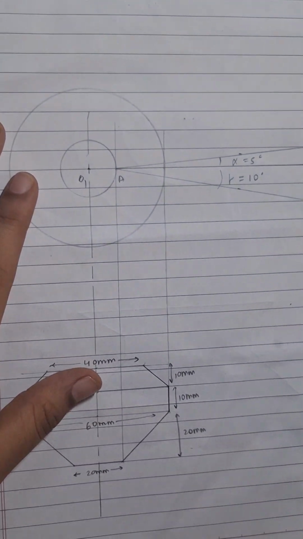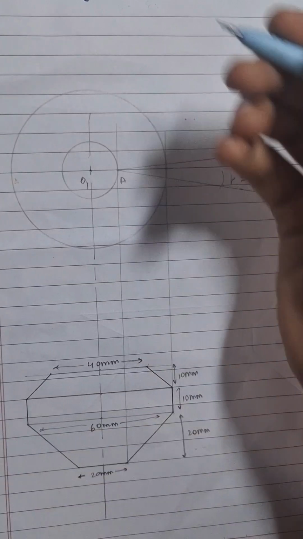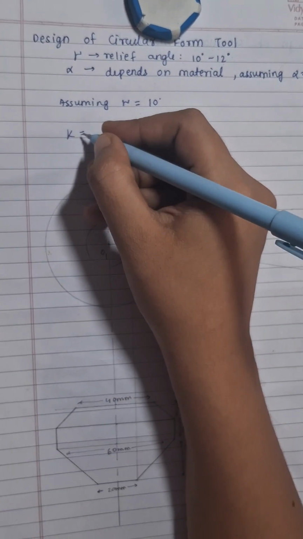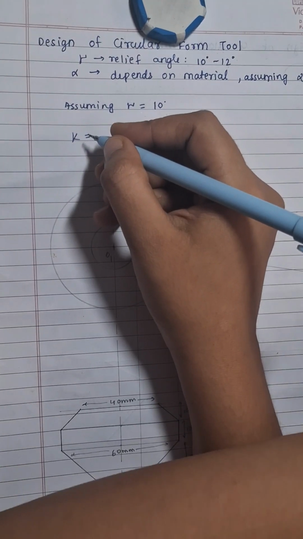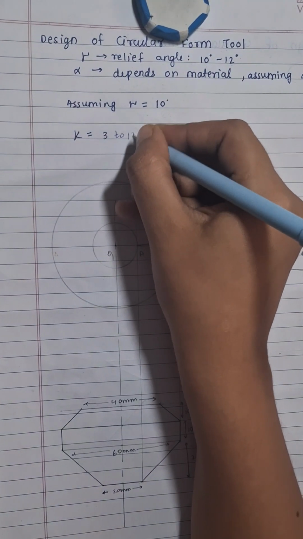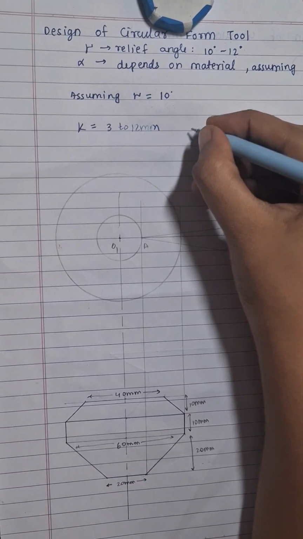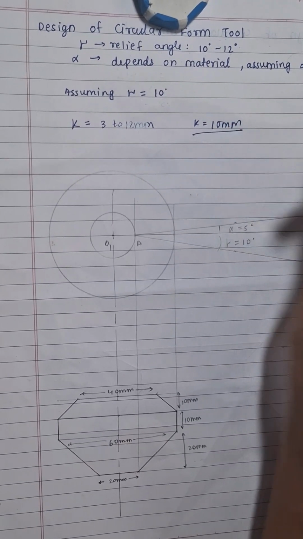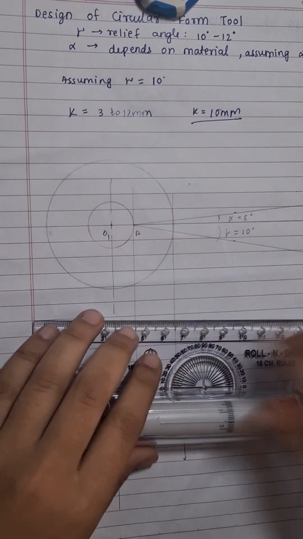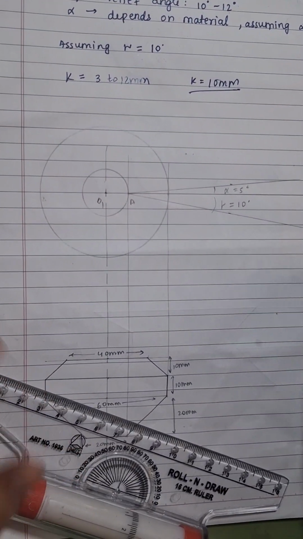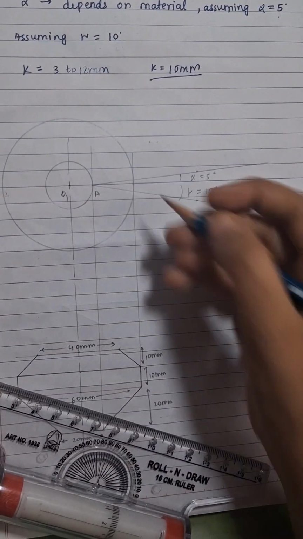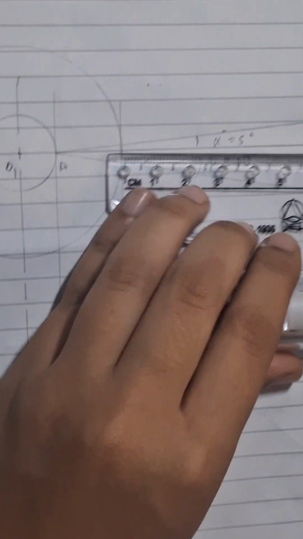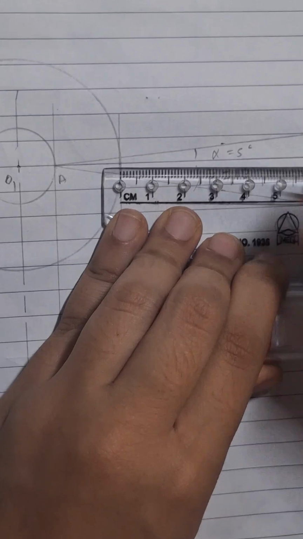Now there is another value in the circular form tool that you have to assume, which is K. So the value of K for this, you can take from like 3 to 12 mm, whichever is suitable. I will be assuming the K value to be 10 mm in this case. So from where do you have to take the K? See over here, from the biggest circle, from there you will take your value of K. I am taking it to be 10.